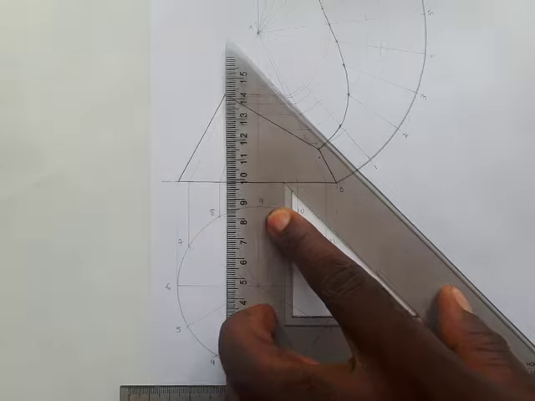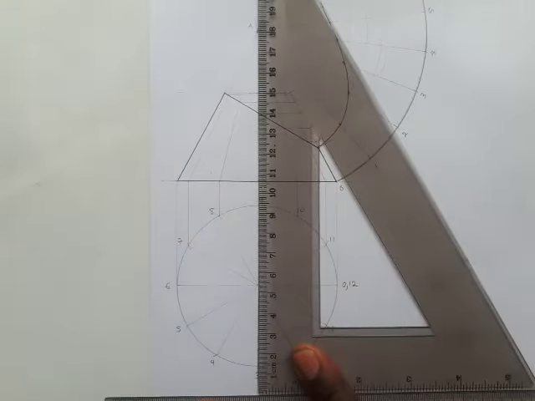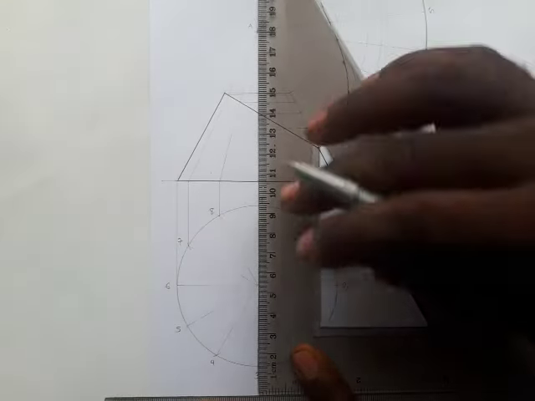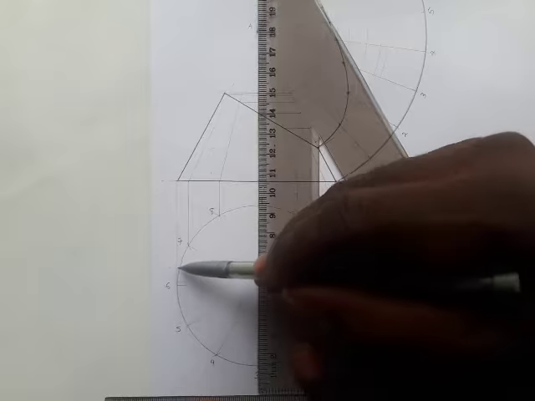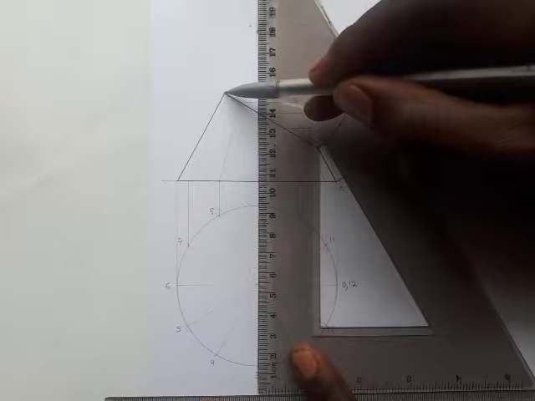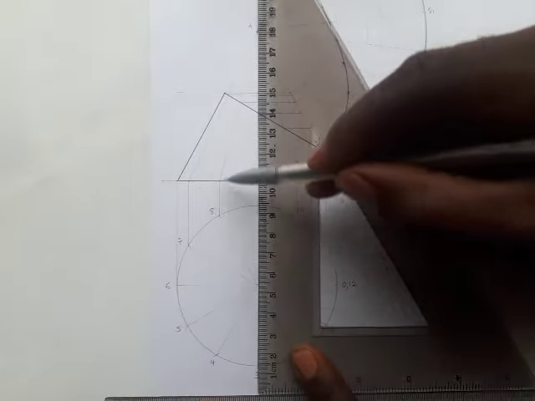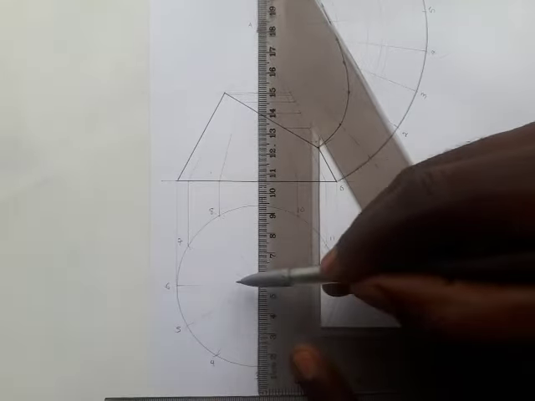Just a minute. Okay, let's do that again. Now transfer lines here. Now this is line what? 6. This is point 6. So this is line 6. Now you're going to draw a line down to cut line 6, because this is line 6.